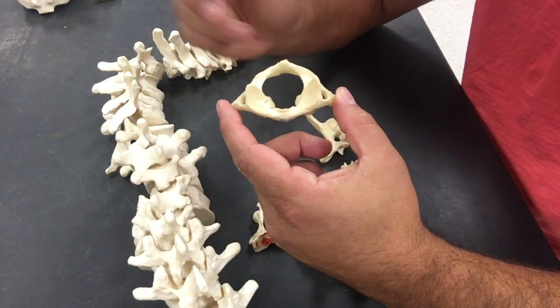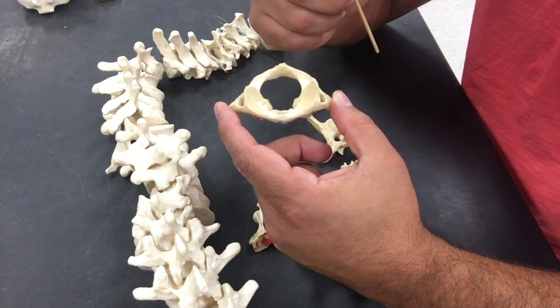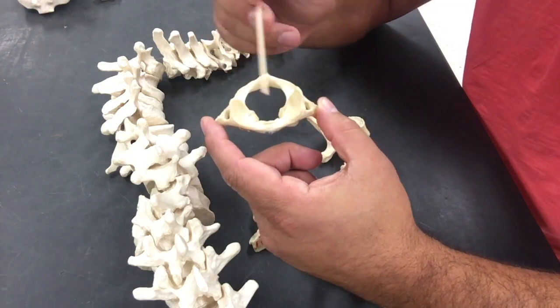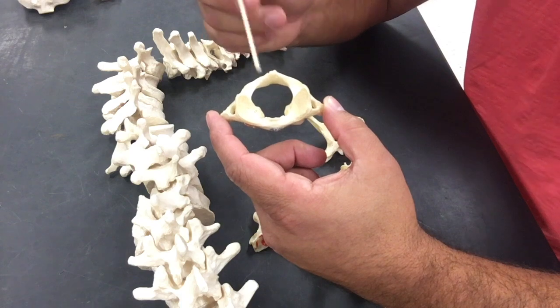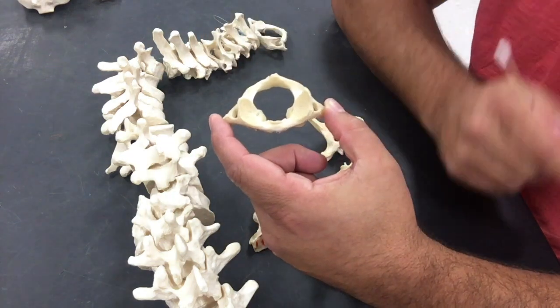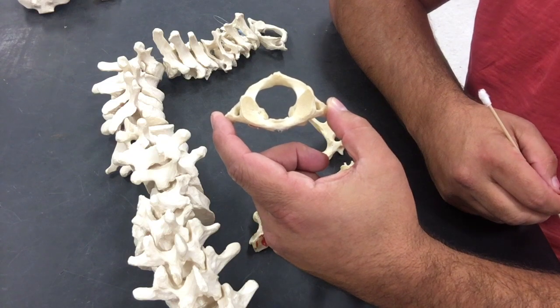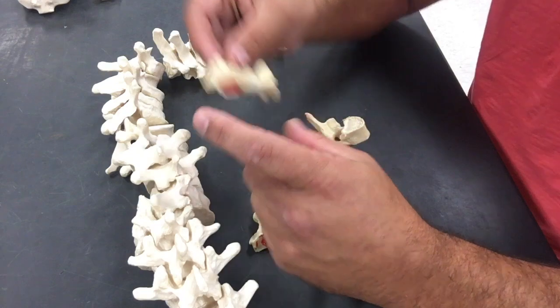Okay, so just a quick little history note why this is called atlas. If you think back to Greek mythology, the Greek Titan who was punished by Zeus to carry the world on his shoulders, his name was Atlas. This bone does support, well, with muscles that are going to help stabilize the head, supports the head right here on those two little facets. Okay, and that's where the occipital condyles are going to rock in.